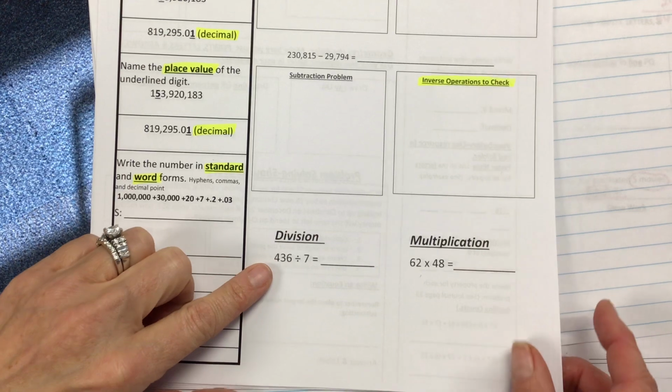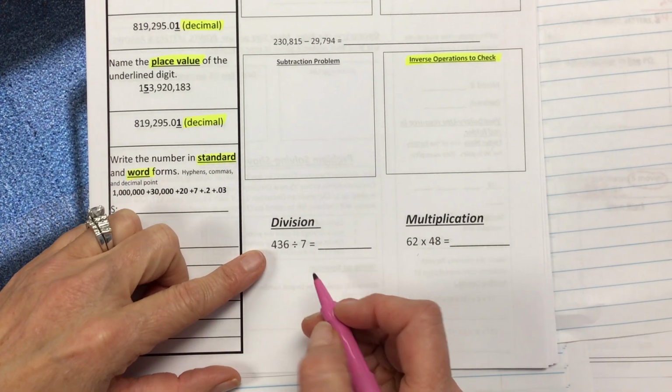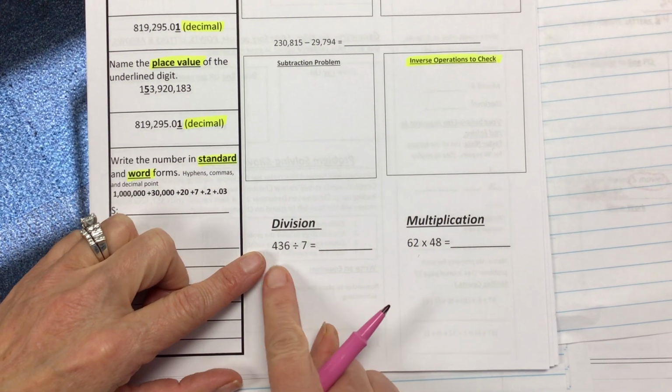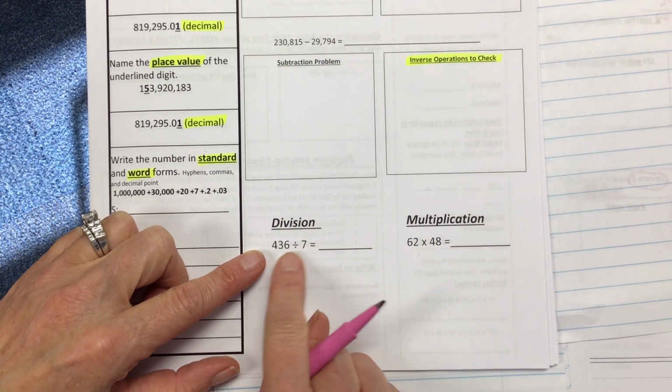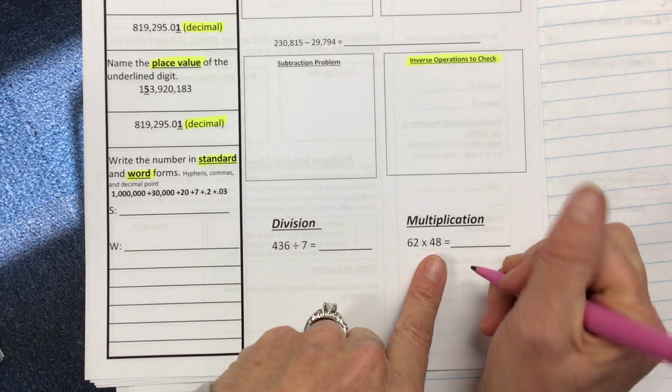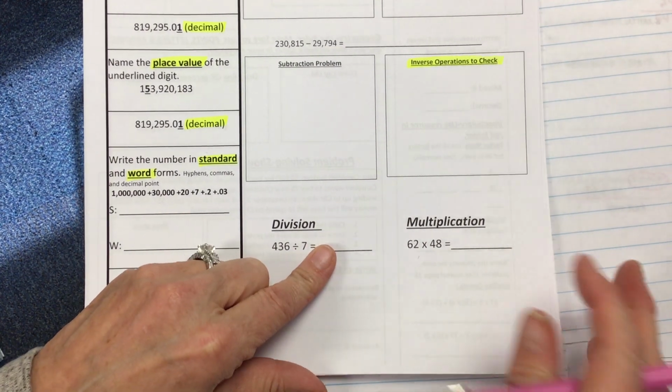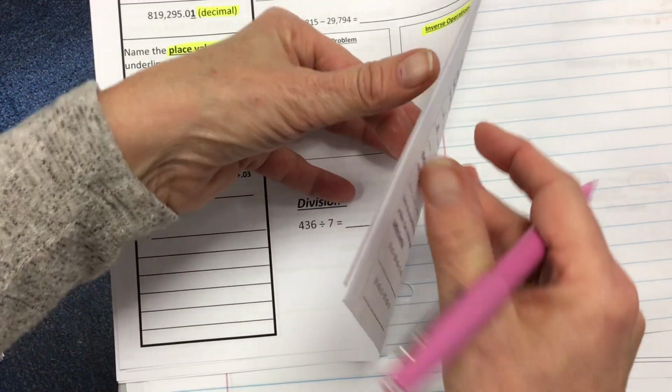Okay, and then down here we have a division problem. We're going to practice today using a division strategy, and so we may even do that one as one of our examples. And then our multiplication, that's a 2 by 2, so you need a 2-story area model on that.